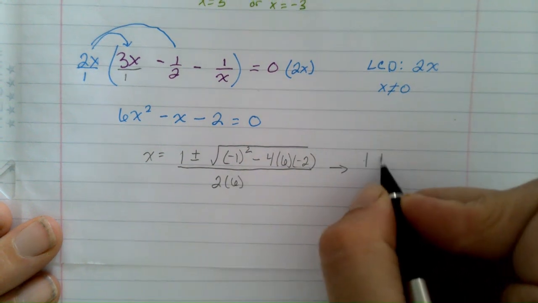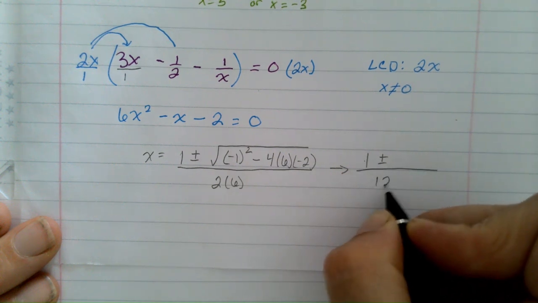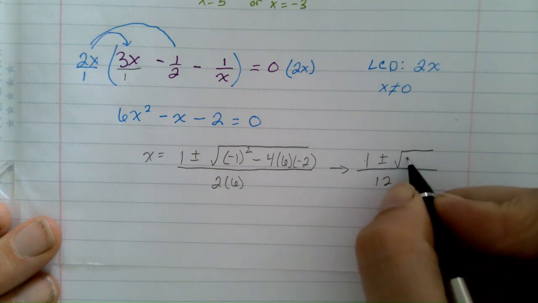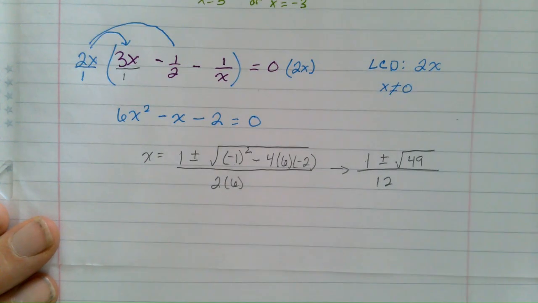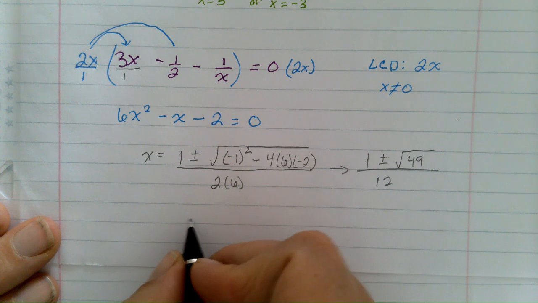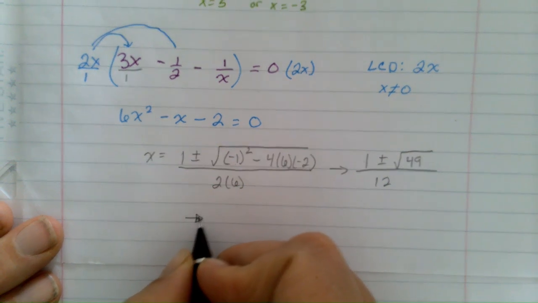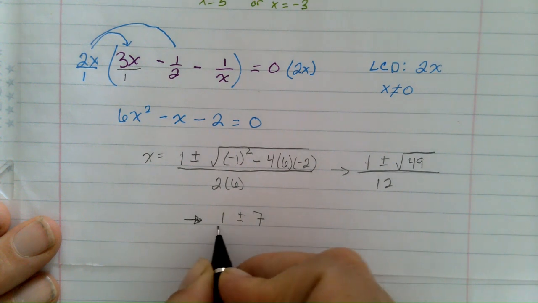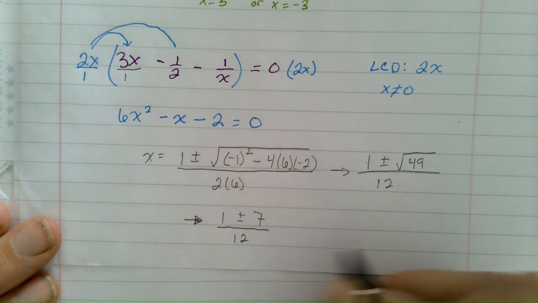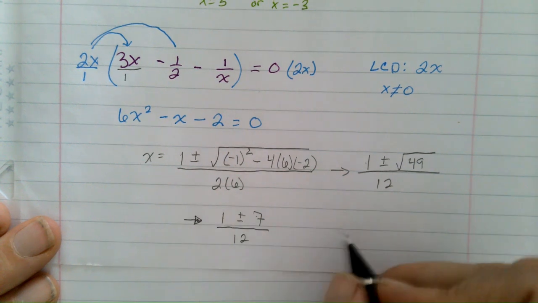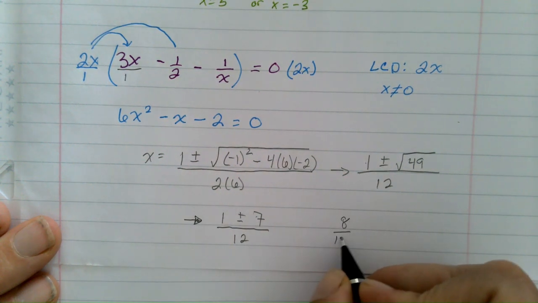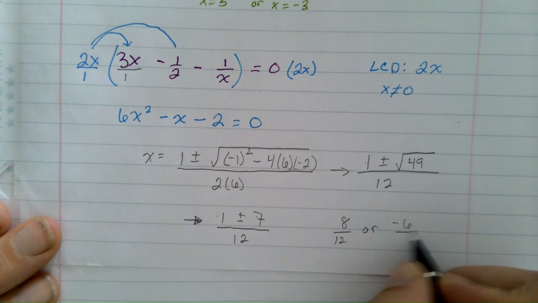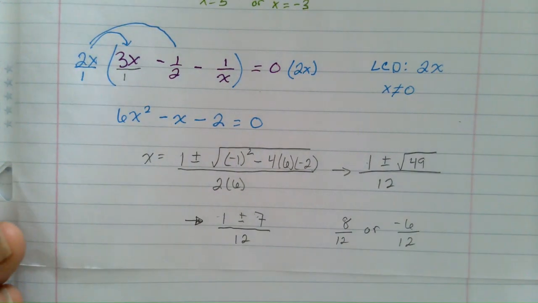All right, let's see what we got here. 2 times 6 is 12. We have 1 plus 48, so it would be 49 for our discriminant. That's nice. We can do the square root. I find that some people, when they actually do the square root, forget that they've done the square root and they keep writing the symbol. Please don't make that mistake. So here we have 1 plus 7, which is 8 over 12, or 1 minus 7, which is negative 6 over 12. So we are getting 2 answers.